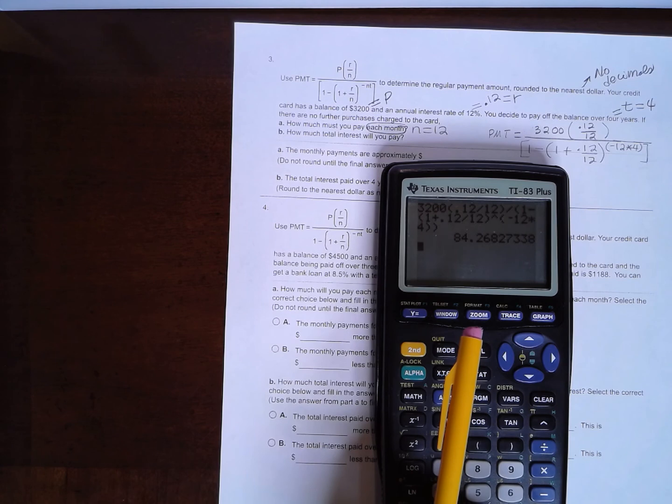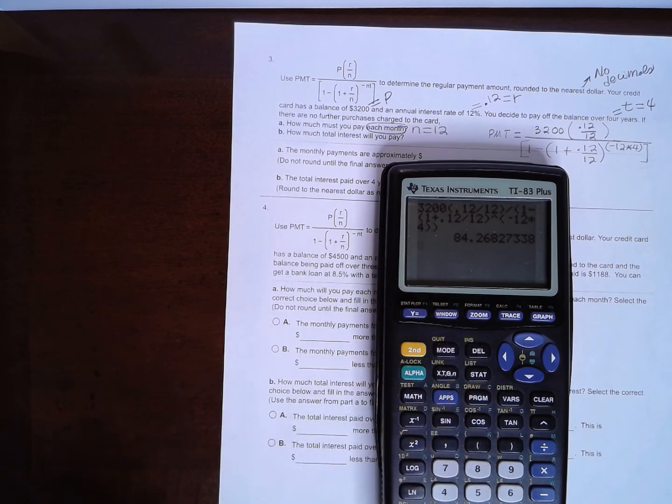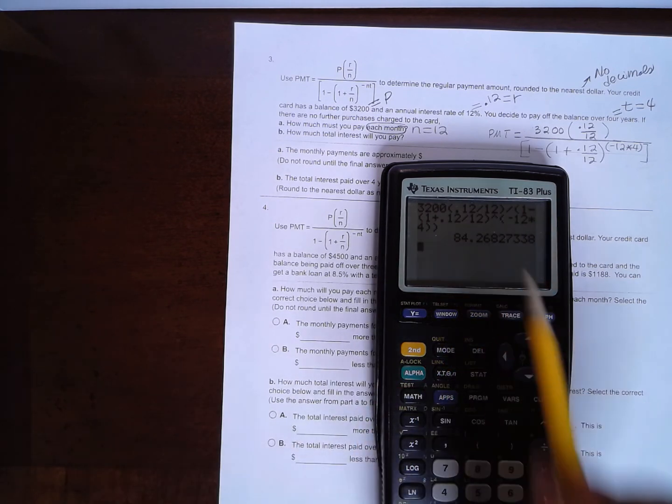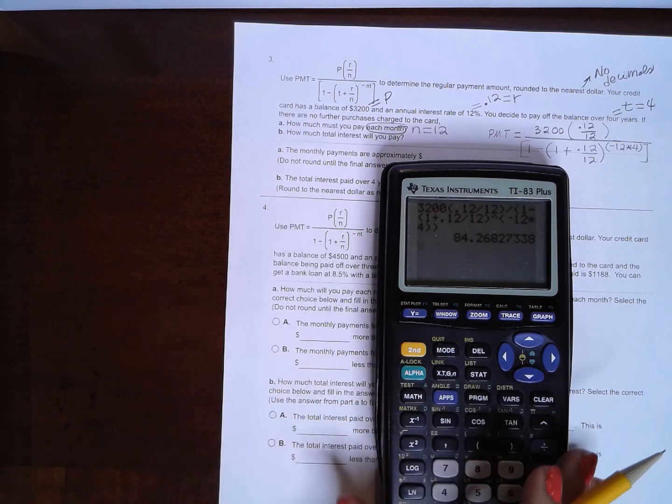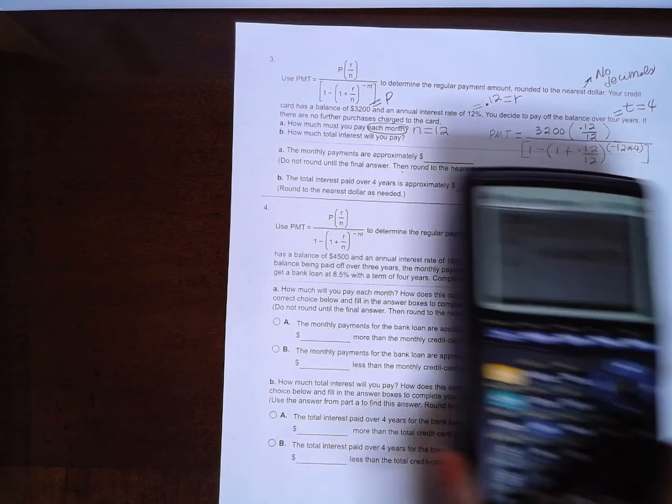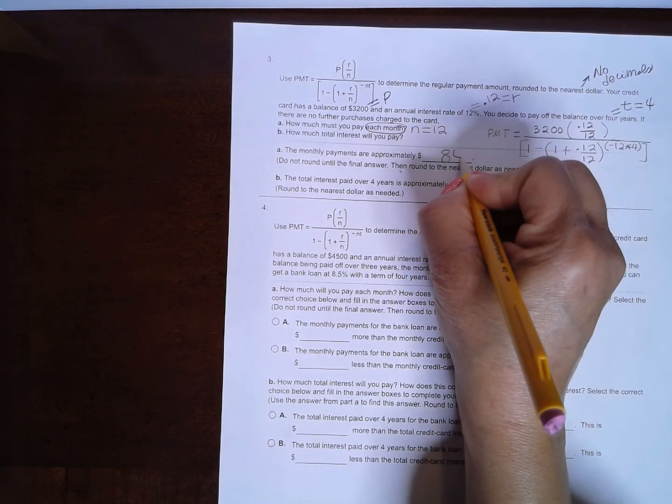And this is $84.27, but it says round to the nearest dollar. Therefore, we're going to answer $84. And again, practice to make sure that you know how to handle the calculator.